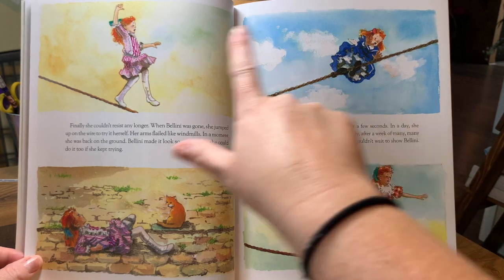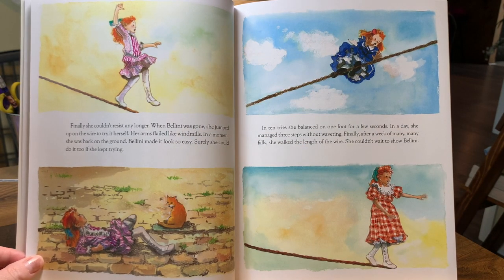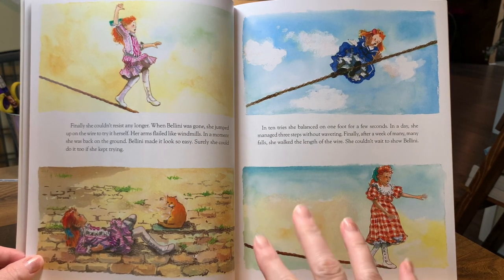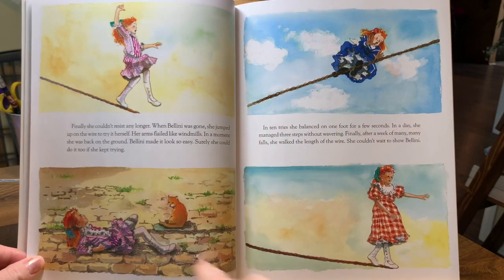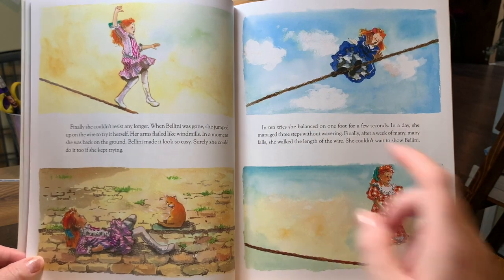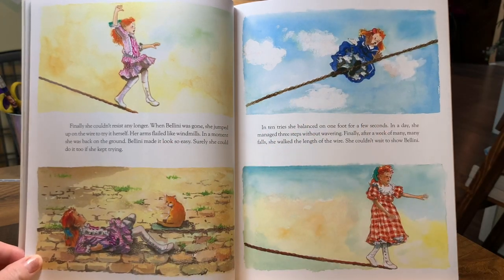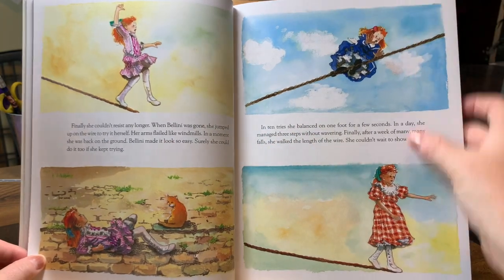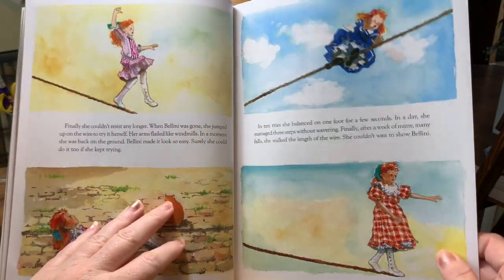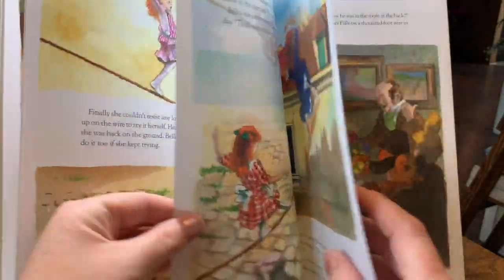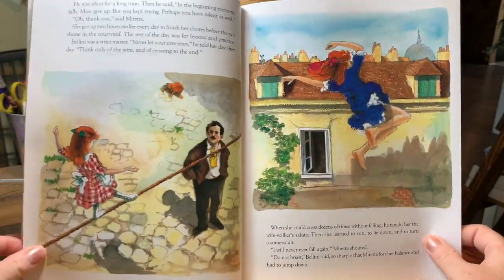So I don't know what we could learn from this story, but maybe something about perseverance. We'll have to keep reading. But she started, she failed, she kept trying, and eventually made it across. So that would be a character trait for her. She is showing perseverance, which could be something you would learn from a character like her.